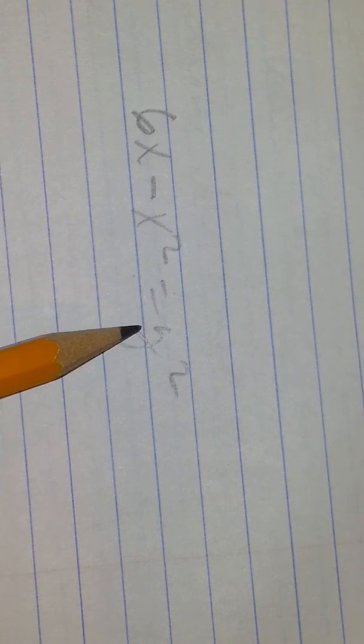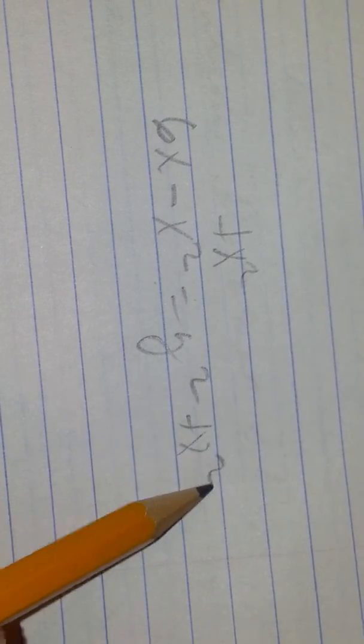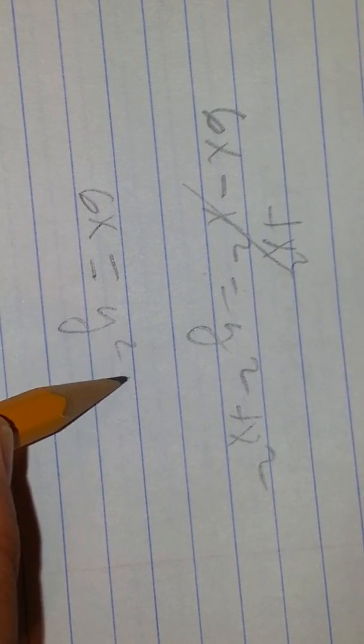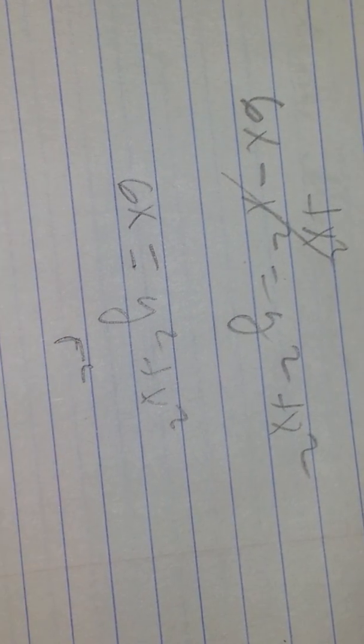Here is 6x minus x squared equals y squared. I see an x squared and a y squared. Let's get them together, because that's an r squared, right? If I add x squared to both sides, this goes away. I've got 6x equals y squared plus x squared, or x squared plus y squared. What is that? That's x squared plus y squared equals r squared.